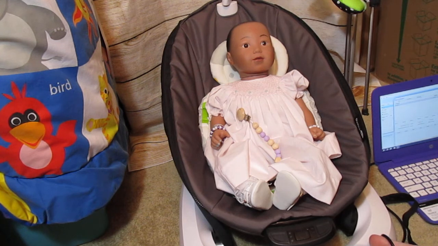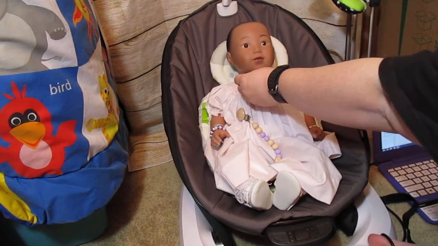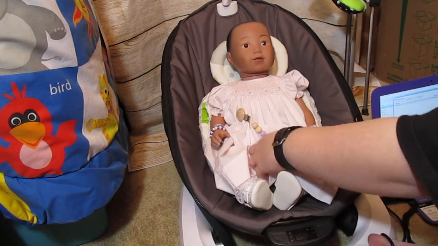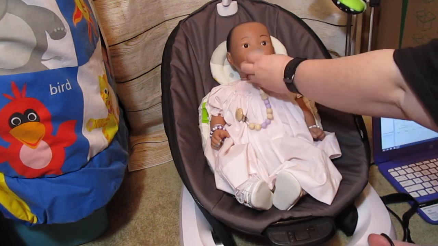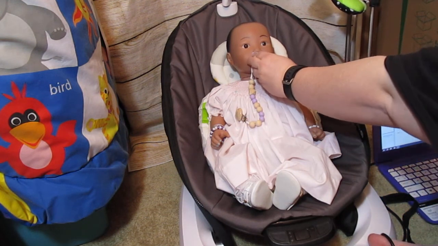But this is just showing you guys that if you have a younger child that wants to play with your baby, just having them on, oh, excuse me, it doesn't hold their attention. Okay.